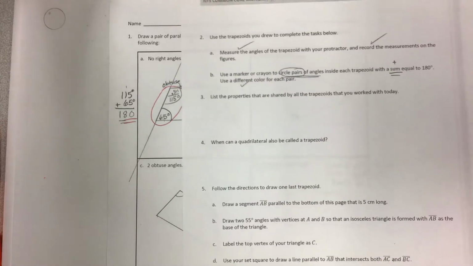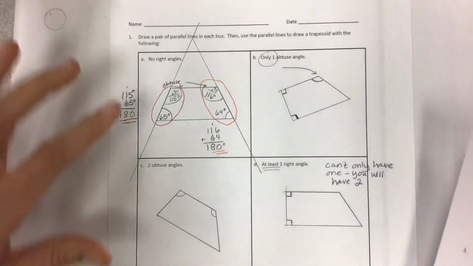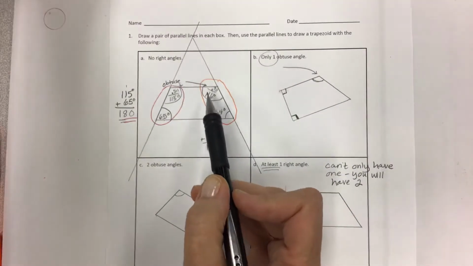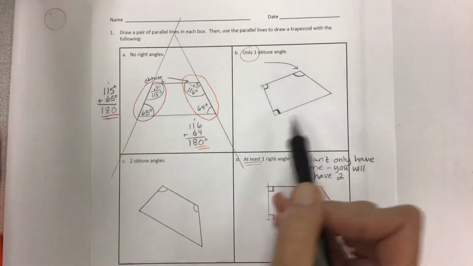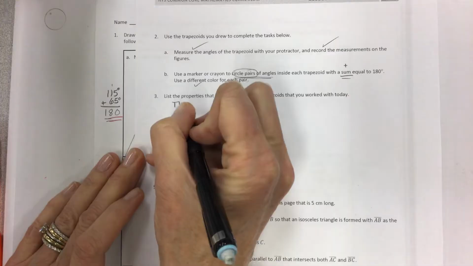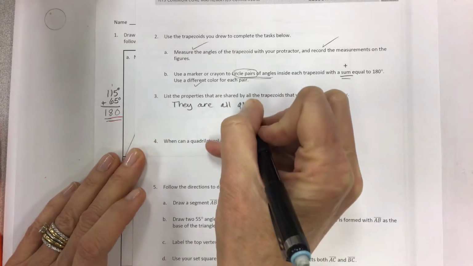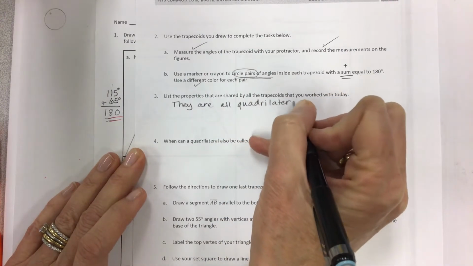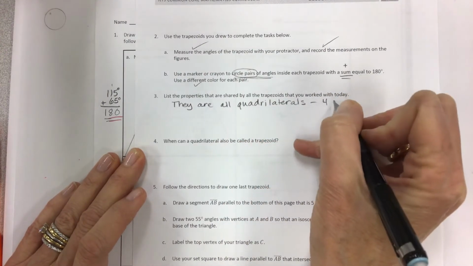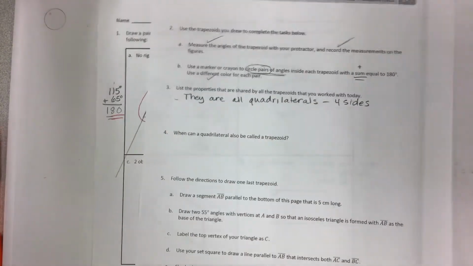All right, well, we have several things to note about the trapezoids. First of all, they all have how many sides? So we're going to always try to start with big descriptions. 1, 2, 3, 4, 1, 2, 3, 4, 4, 4. They all have 4 sides, so they're all quadrilaterals. Quadrilaterals. That means they have 4 sides. Okay, so that's one thing.